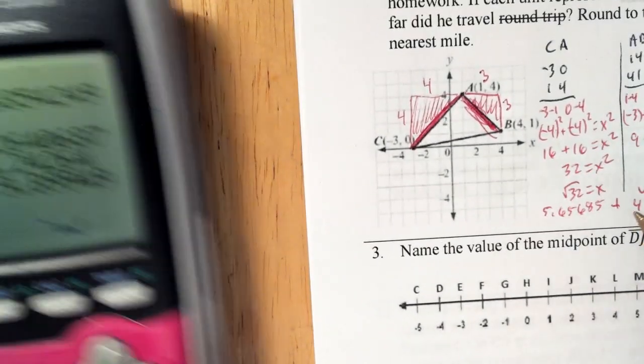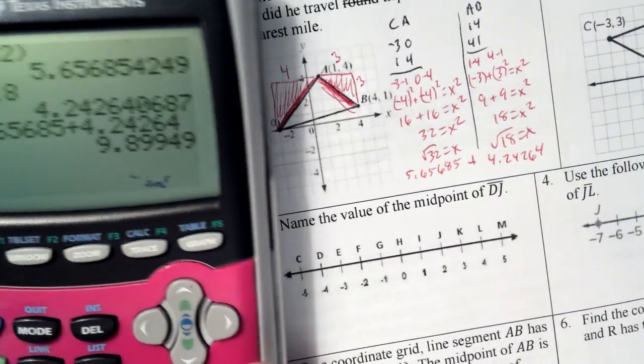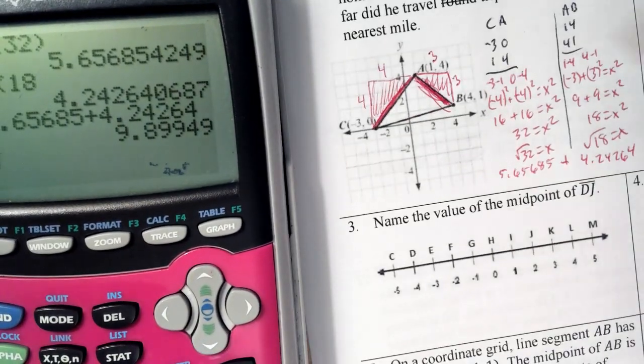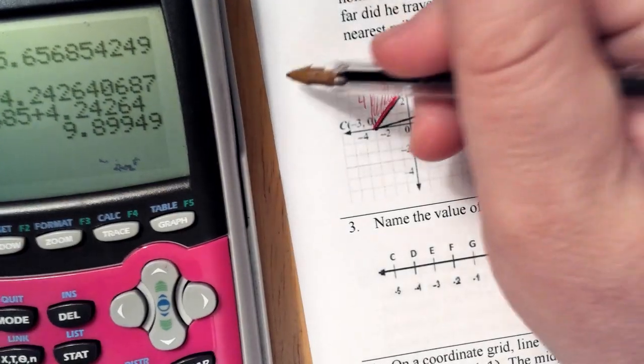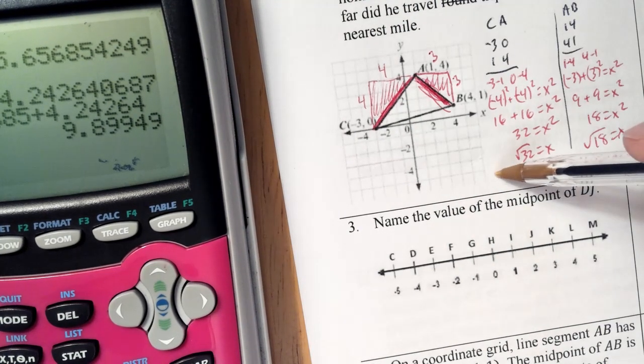All right, so remember, I'm showing more work than I need to. You can do a lot of this in the calculator. All right, so we got those two lovely numbers. So right now, we have, when we added those two numbers, we got, I'll put this over here.